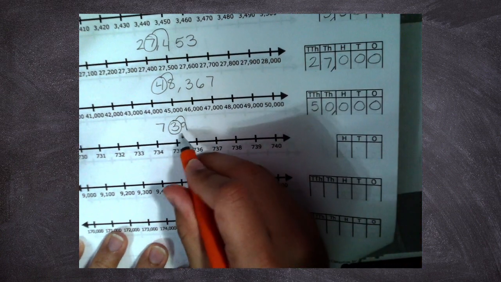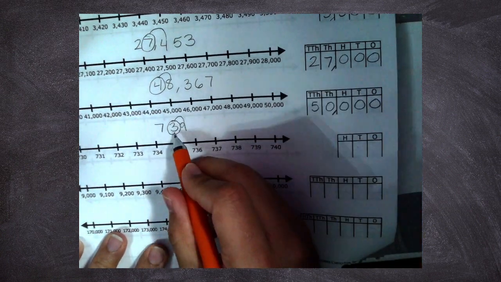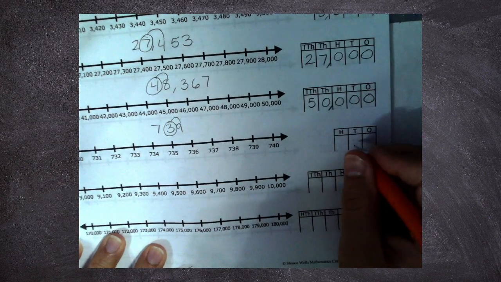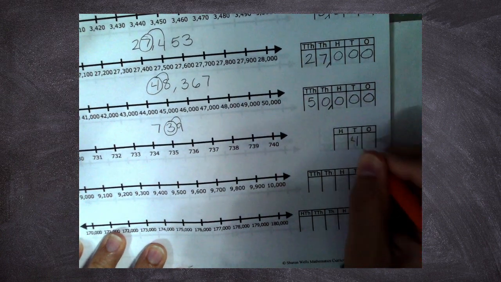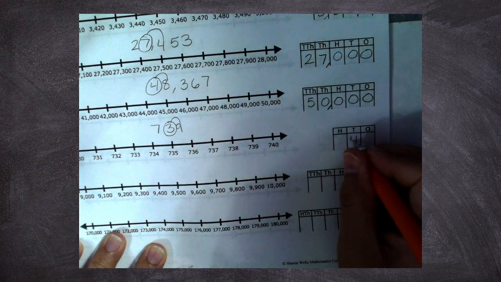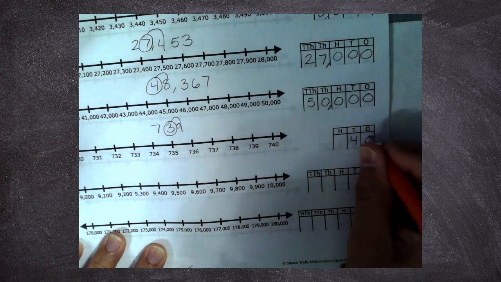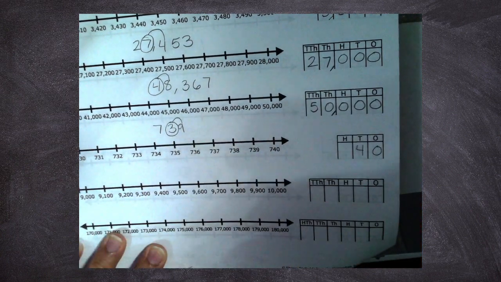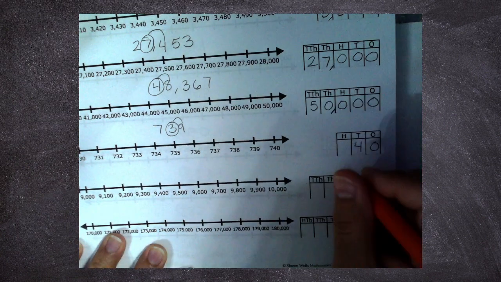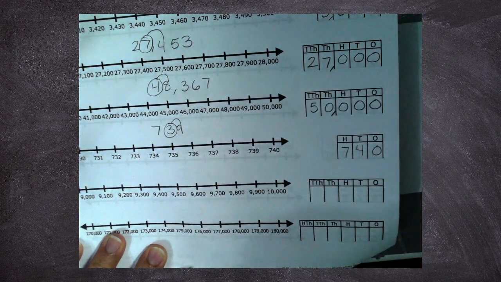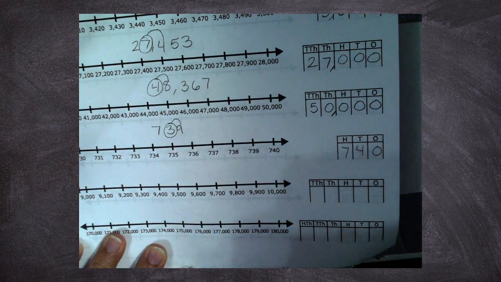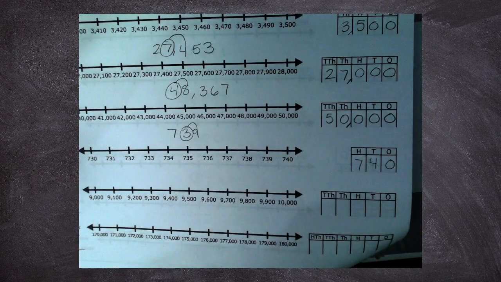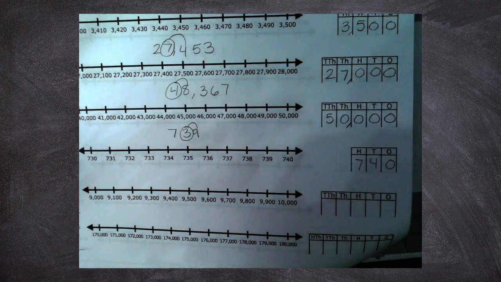So we're not adding the tens place and the ones place. We're just adding one more to the tens. So the 3 turns into a 4. The smaller place values turn into 0. And any bigger place values that I didn't touch or mess with stay the same. So my answer should have been 740. You have to remember that if there's a bigger place value, one that we didn't touch or mess with or move, it stays the same.